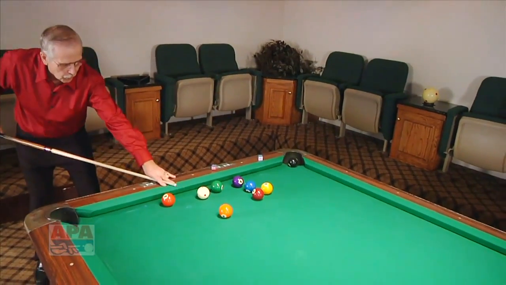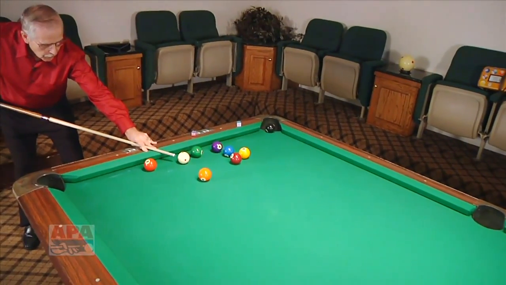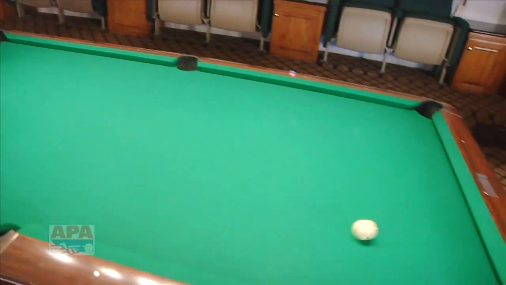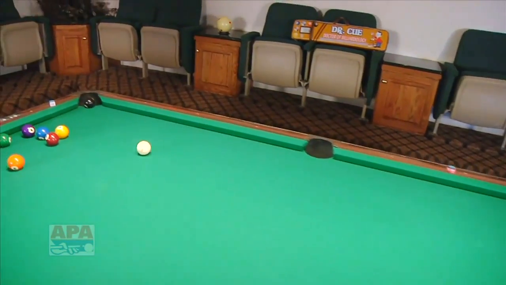So I'm going to hit the cue ball, and just to show you how that works, smooth stroke, right side of the cue ball, just spin it like this. The cue ball goes around like this and comes back down to the corner pocket. So that's how you would shoot that shot.